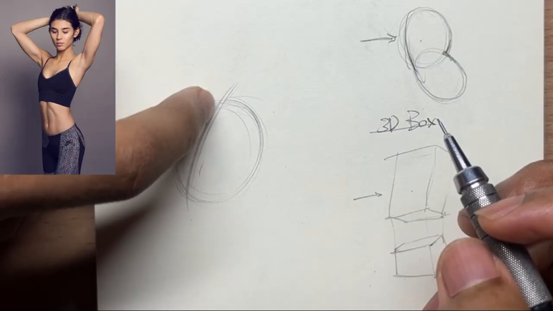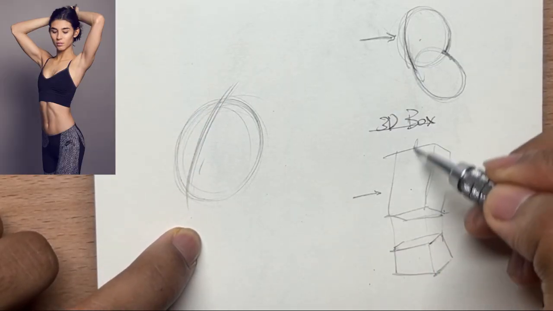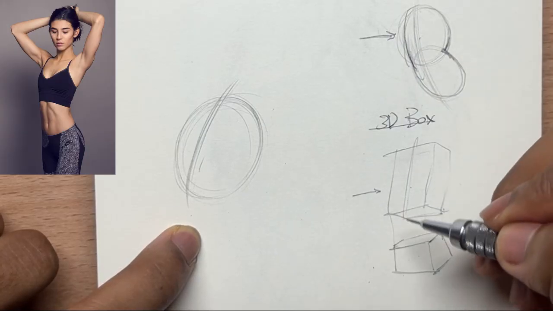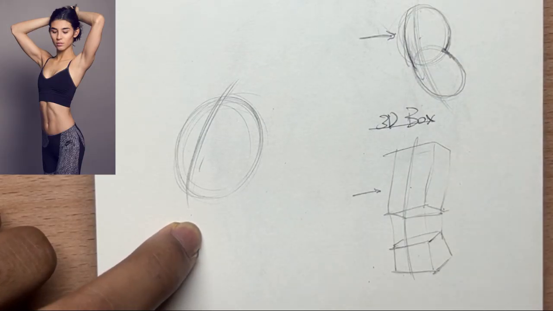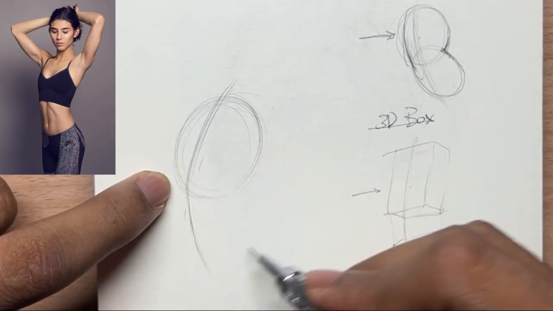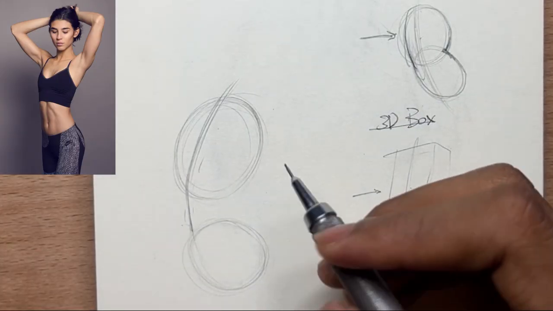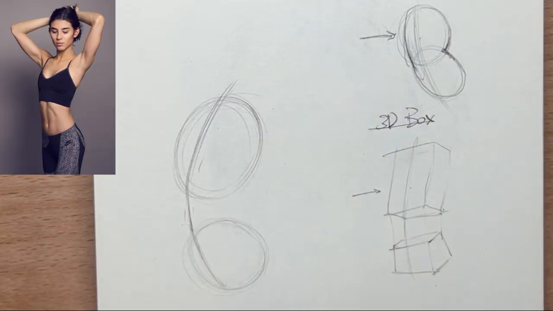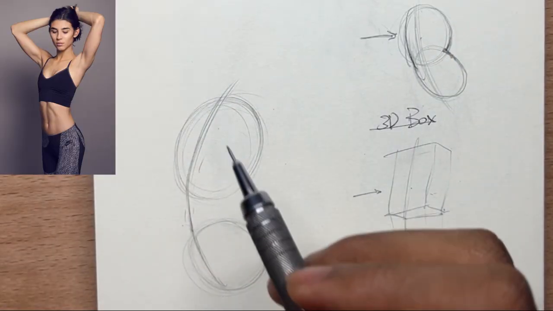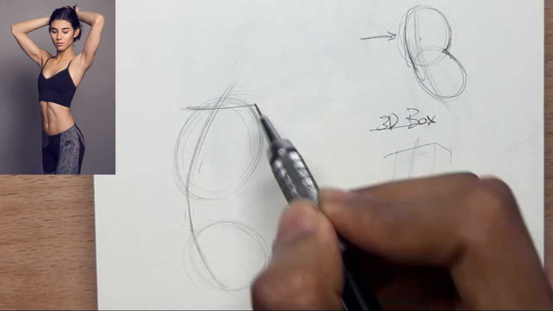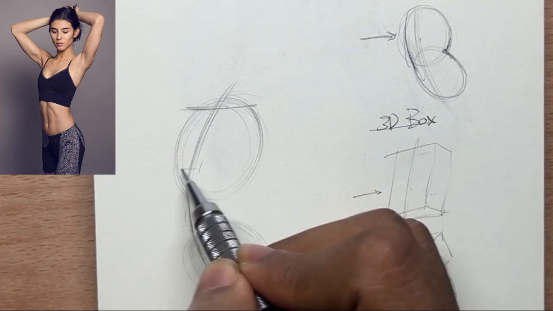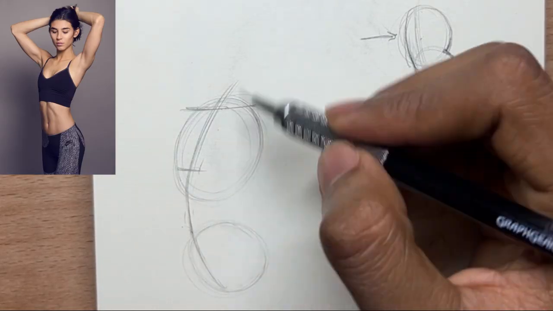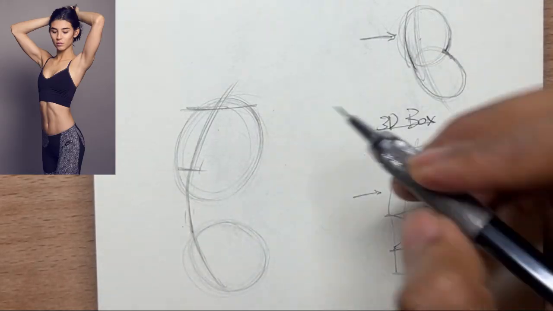This line here is the center line. It's the gesture of any particular object. It goes down like this. The pelvis and the torso are almost the same size. So now we have this gesture, right? Now the next step is to add planes, a straight line for the shoulder, and add a parallel line to this one, for the tip of the rib cage, right? And then we will draw this box right here.